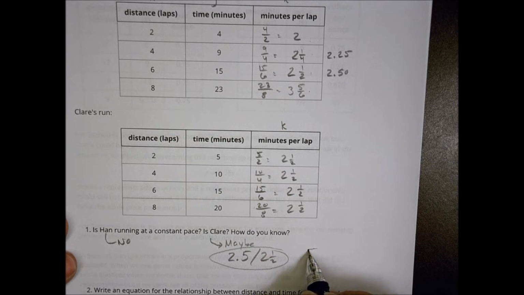And the reason for that is that while this stays the same, 2.5 or 2 1/2, that's also what her time is when she completes that lap. She's gone around one time, and then she's gone around a second time. And we know that by the time she gets here, it's definitely taking 2 1/2 minutes to get from there to there. Okay, we can say that's for sure. We know that.